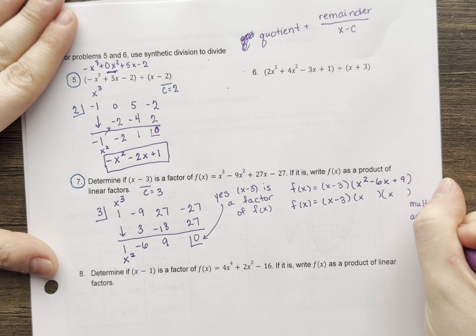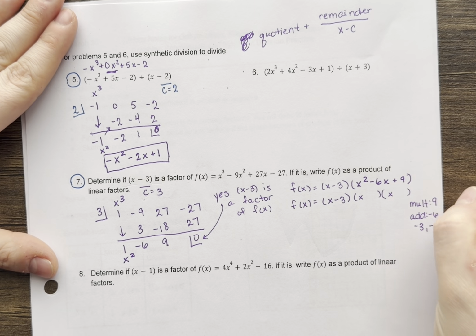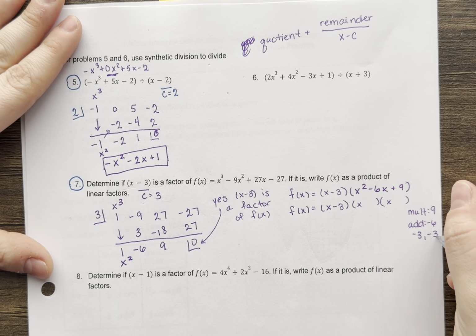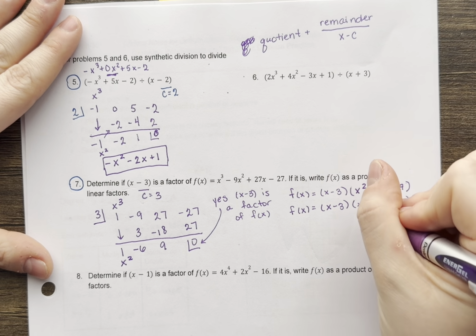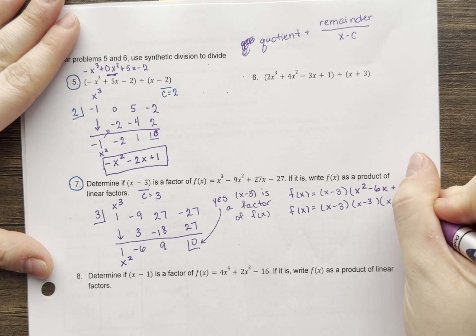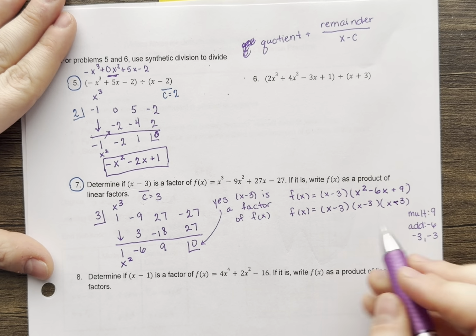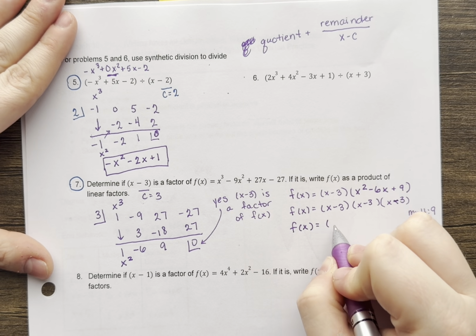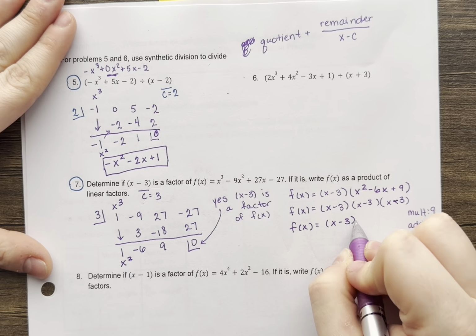Hopefully you thought of negative 3 and negative 3, right? Negative 3 times negative 3 gives us positive 9. Negative 3 plus negative 3 gives us negative 6. So this will be x minus 3 times x minus 3. And since this is repeated 3 times, we can write this as f of x equals x minus 3 cubed.